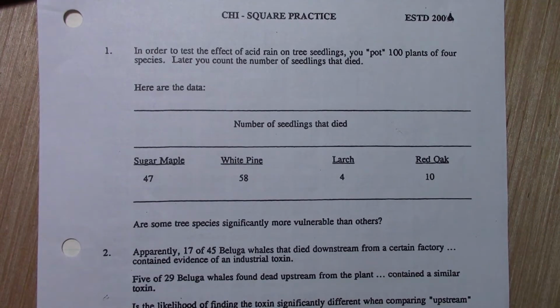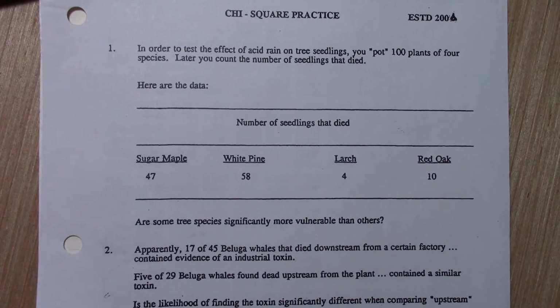For the first one, question number 1 here, in order to test the effect of acid rain on tree seedlings, you plant 100 plants of 4 species. So I planted 100 sugar maples, 100 white pines, 100 larch, and 100 red oak. Later you count the number of seedlings that died. So of my 100 plants, 47 sugar maple died, 58 white pine died, 4 larch, and 10 red oak. So the question here is, are some tree species significantly more vulnerable than others? So how are we going to find that out?